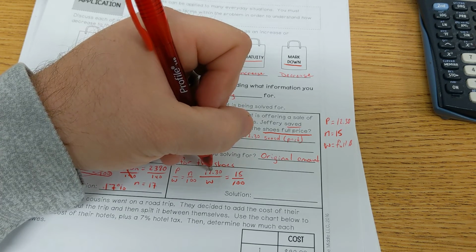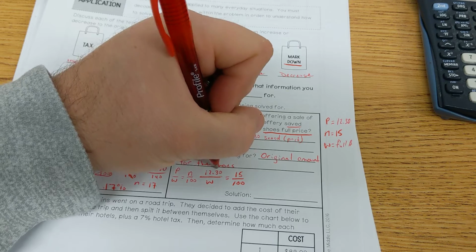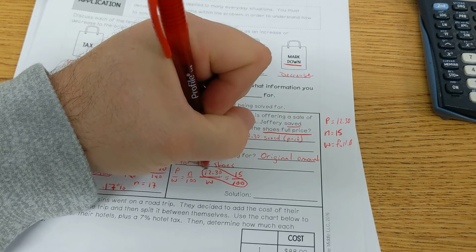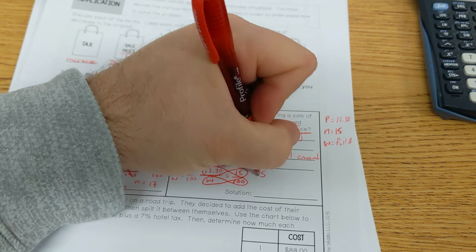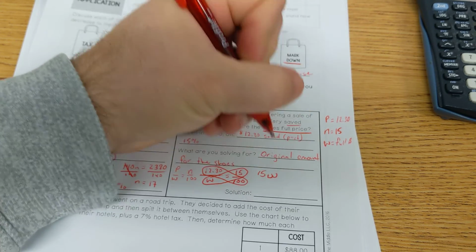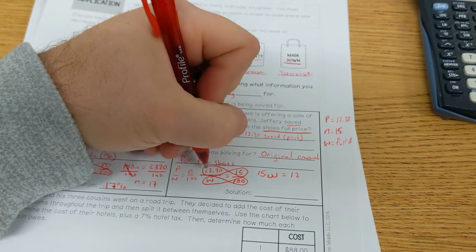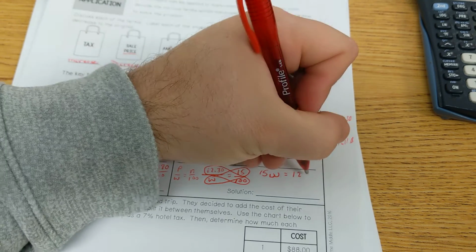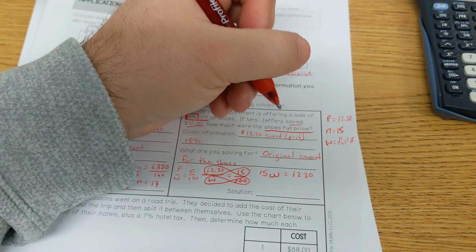So now I have 12.3 over W and 15 over 100. So I cross multiply. I'm going to have 15W is equal to 12.3 times 100, which will give you 1,230.